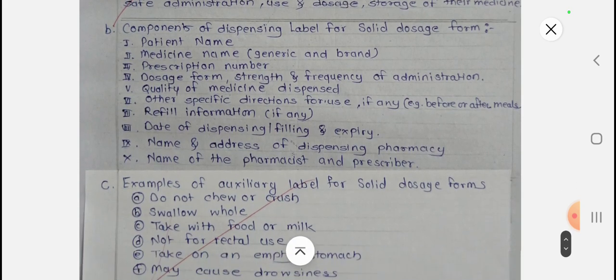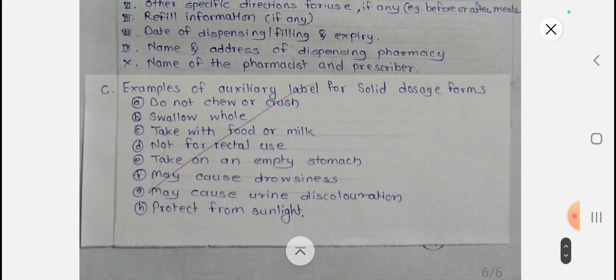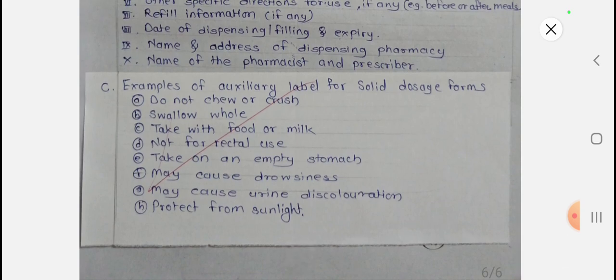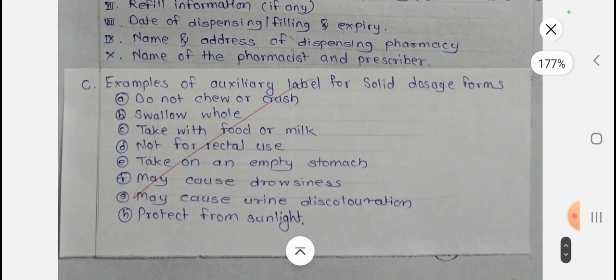Then now see, next are the examples of auxiliary label for solid dosage form. So see, these are the examples of auxiliary label: do not chew or crush, swallow whole, take with food or milk, not for rectal use, take on an empty stomach, may cause drowsiness, may cause urine discoloration, protect from sunlight. These are the specific warnings and specific precautions in the auxiliary label.